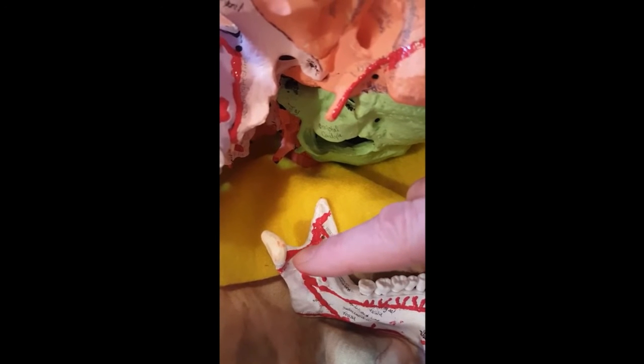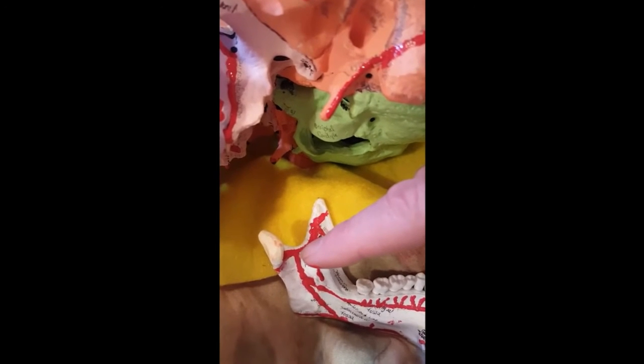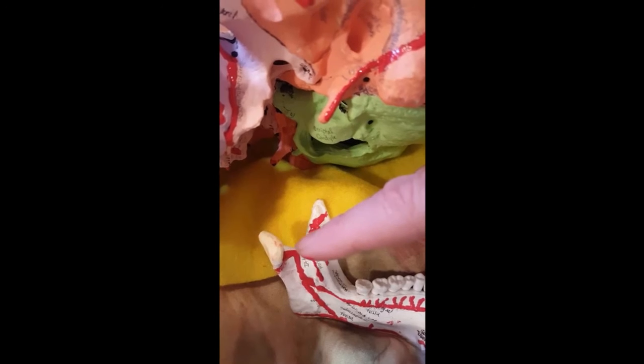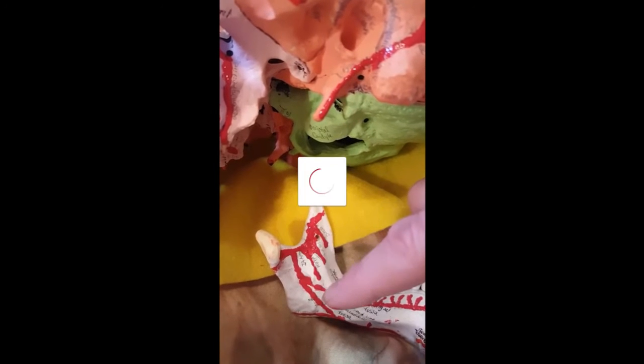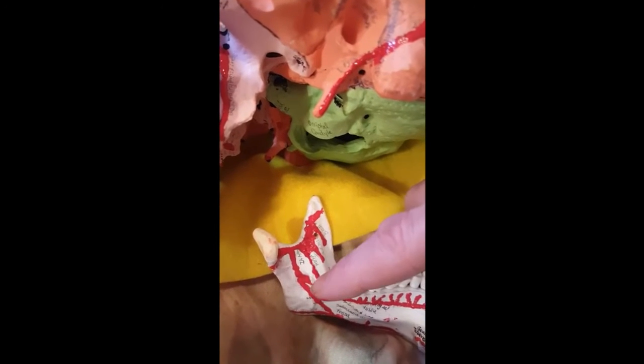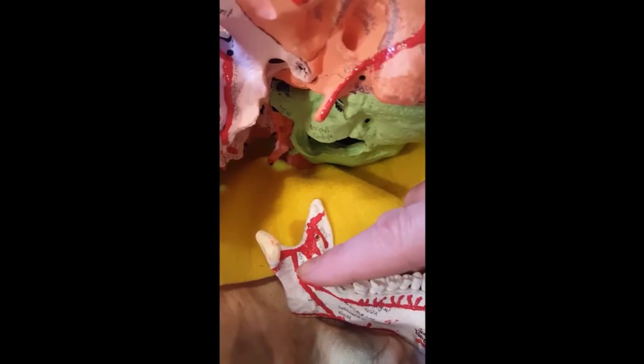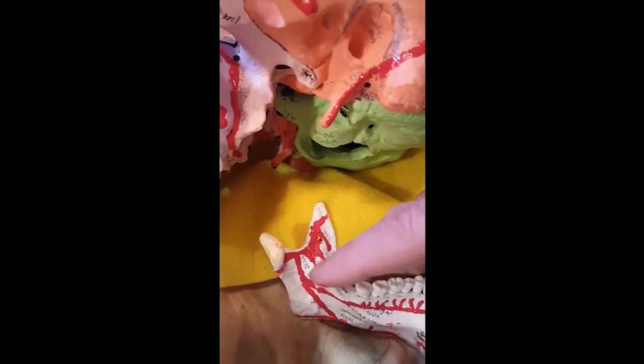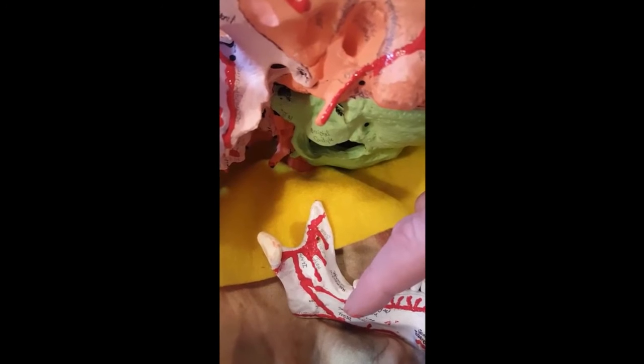The inferior alveolar has branches, including the mylohyoid branch here, and that arises before the inferior alveolar artery enters that mandibular foramen. It travels in that mylohyoid groove that we talked about when we learned the bones, and it supplies the floor of the mouth and the mylohyoid muscles.